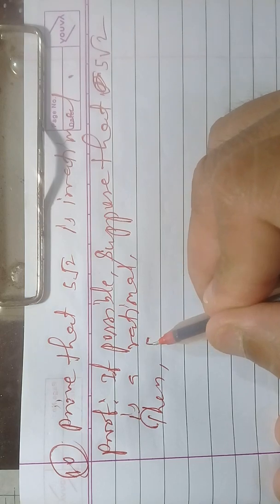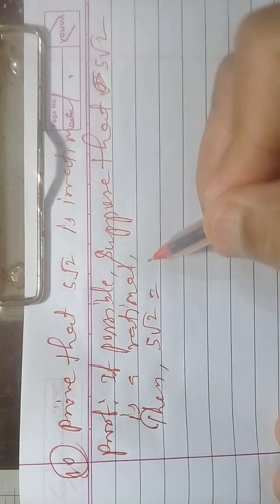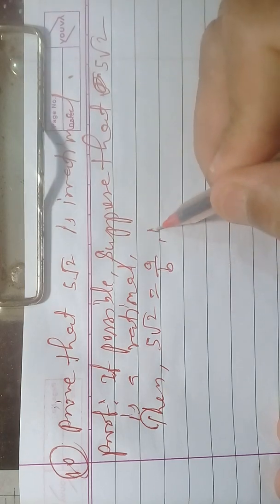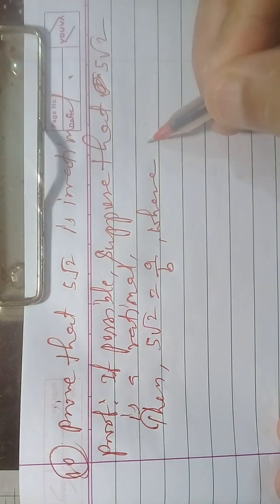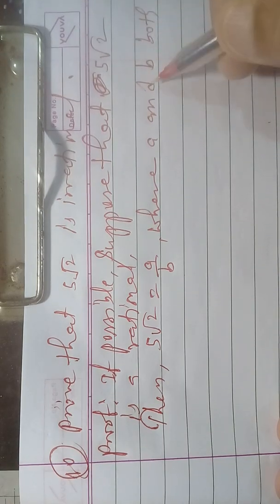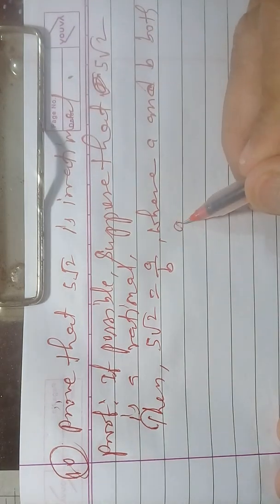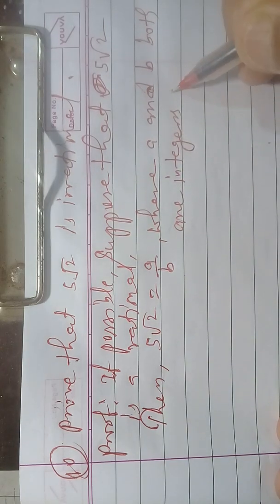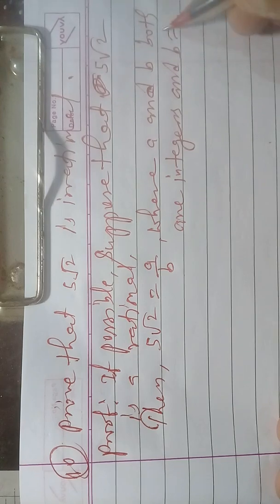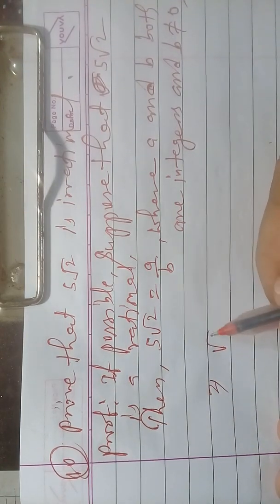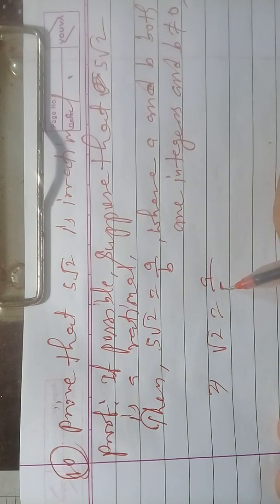Then 5 root 2 is equal to a by b, where a and b both are integers and b is not equal to 0, which implies root 2 is equal to a by 5b.